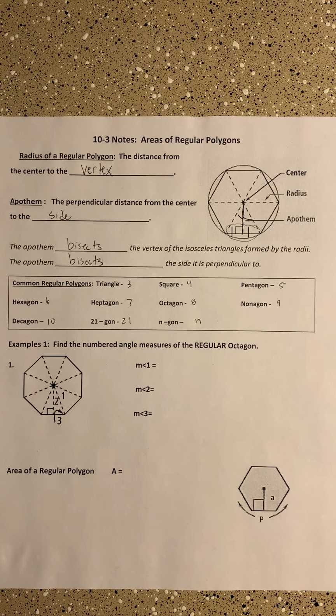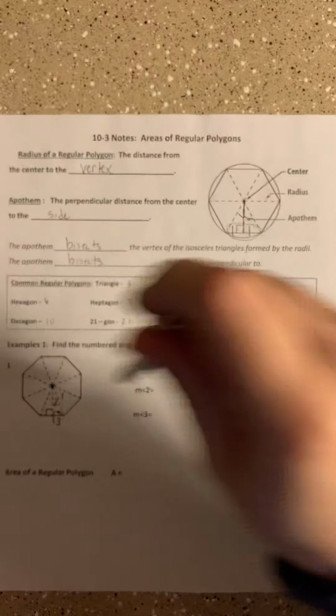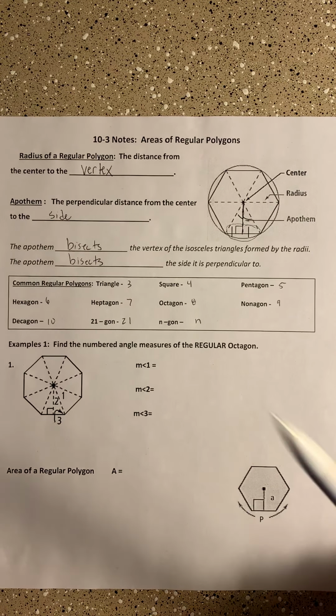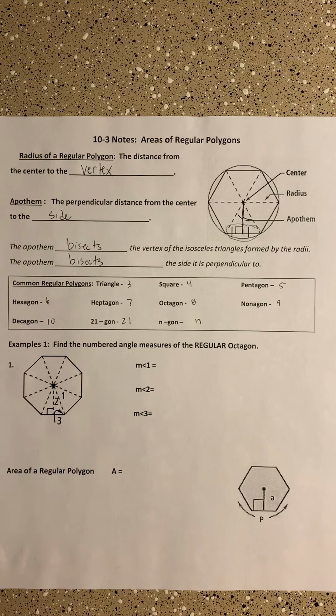We'll go more in detail when we do examples. I'm not going to waste a bunch of time on this. You can just look at these definitions on Canvas if you need to. This is common regular polygons. All of you should know what triangle and square are, but a hexagon is 6 sides, a heptagon is 7, those kinds of things. So when you are dealing with a problem, you can use this as a cheat sheet.